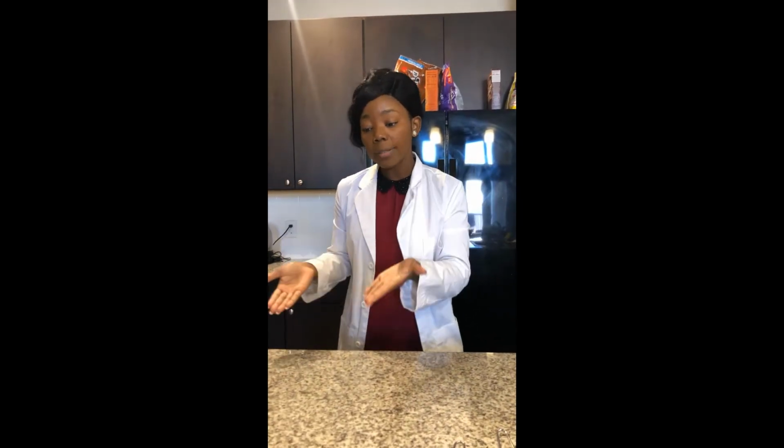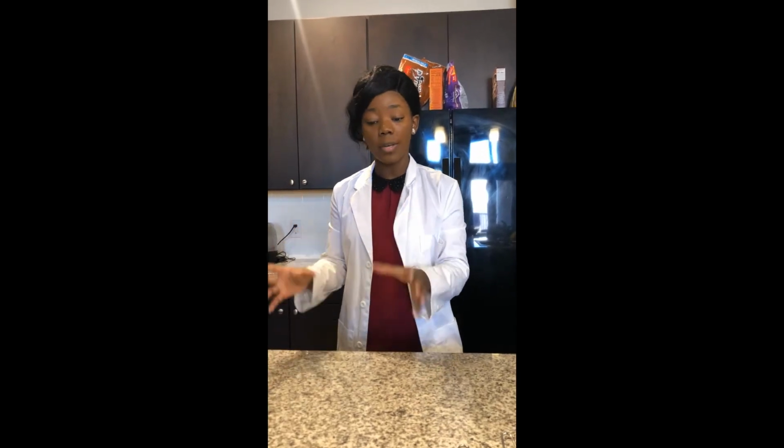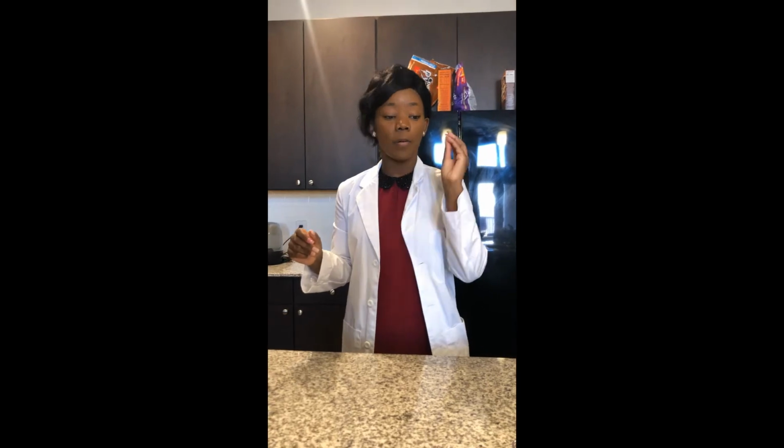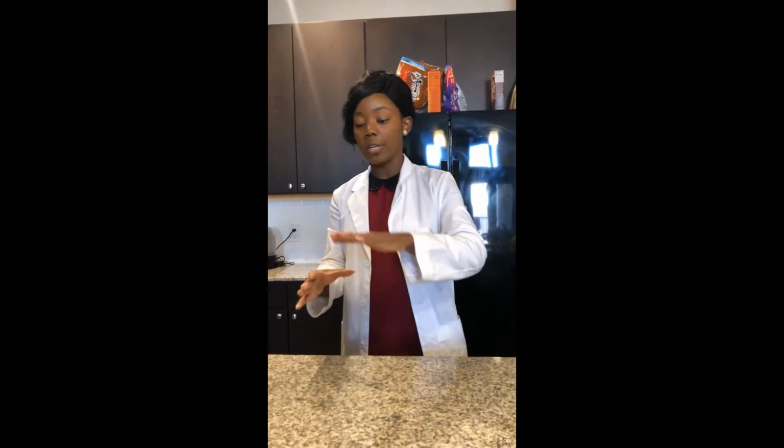If you have a one liter container and you're able to put one gram of material X in it until the container is full, your density is going to be one gram over one liter.